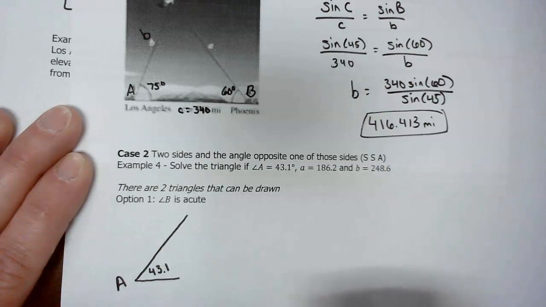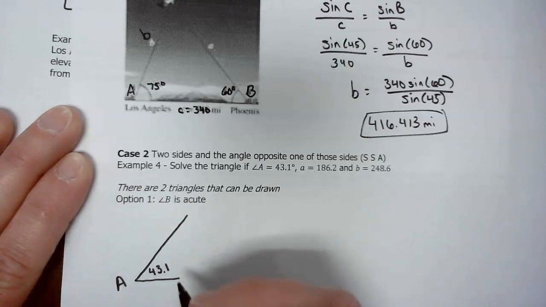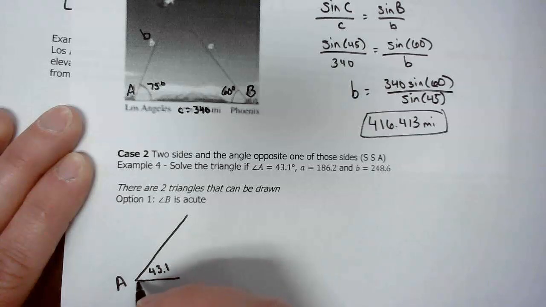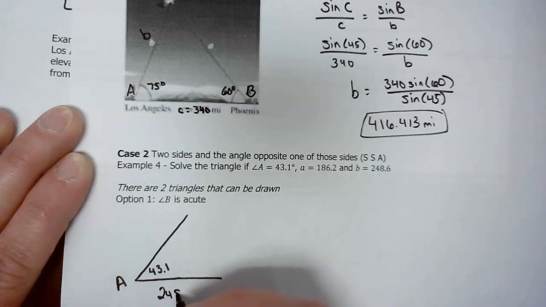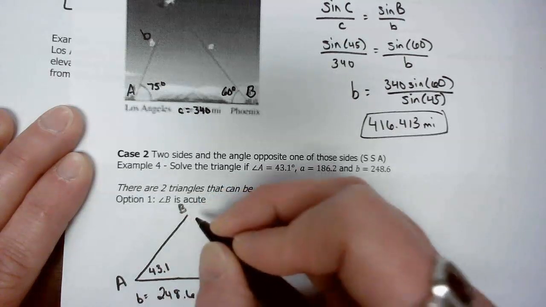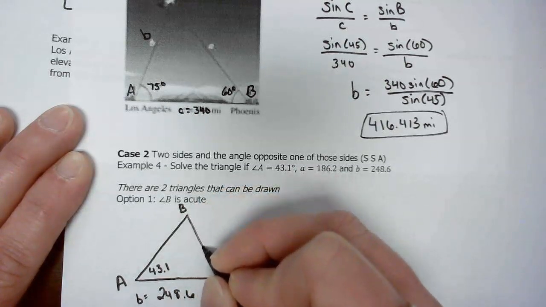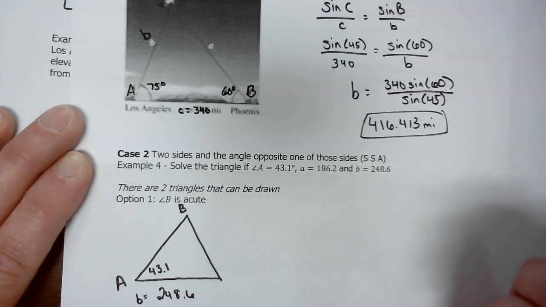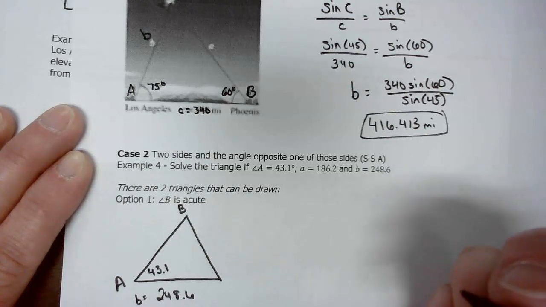And side B, I'll make this be B, is 248.6. That makes this angle B. So one option is that angle B is acute.